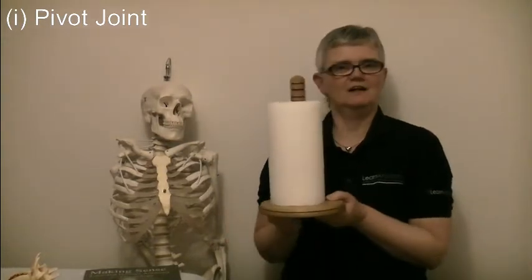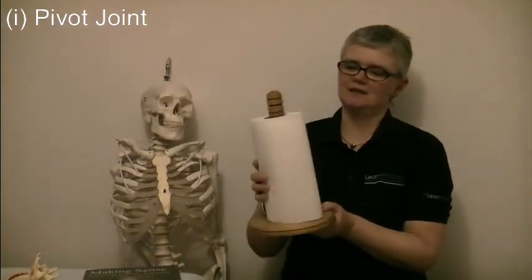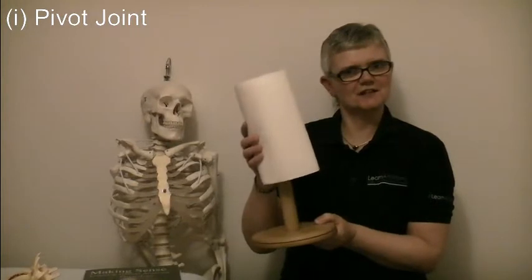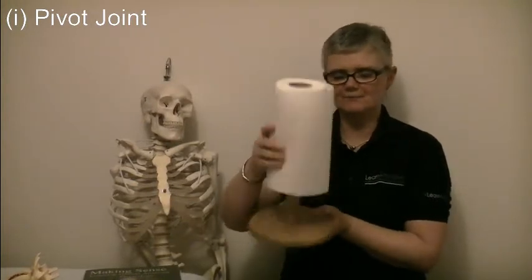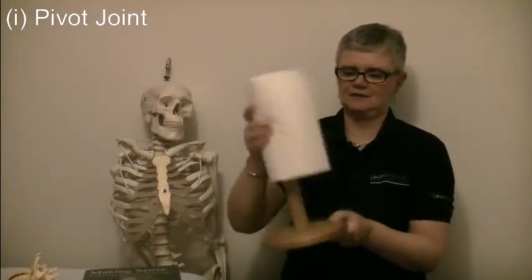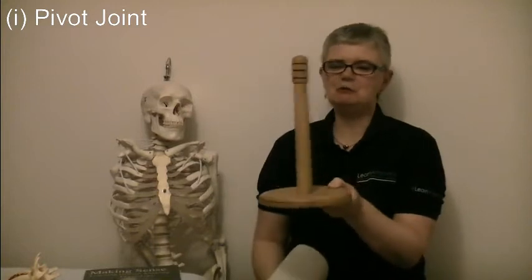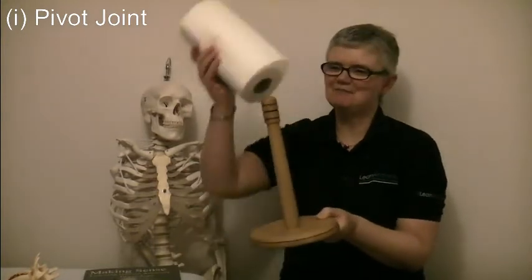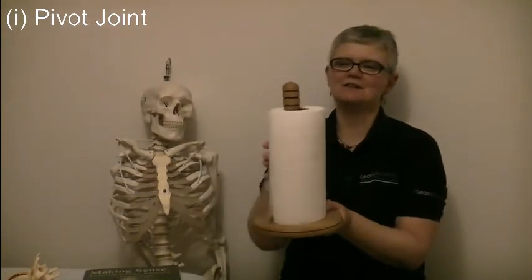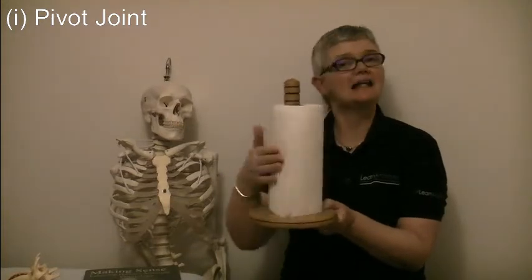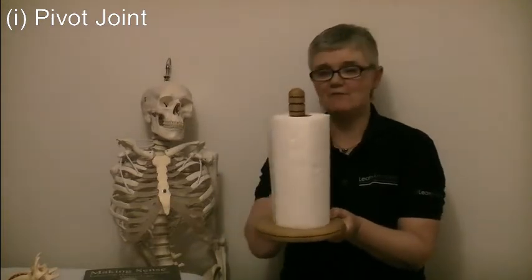But to help me remember, I've got my kitchen roll. My kitchen roll itself is my C1 with its ring, and my C2 is my kitchen roll holder. So I've got my C1 sitting on my C2 and it acts as a pivot. So I have that lined up to help me revise.